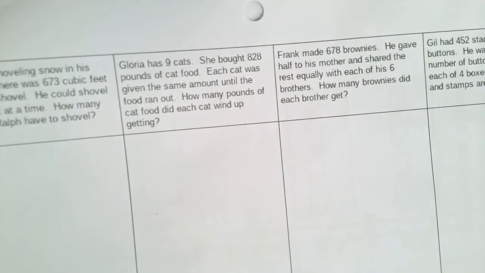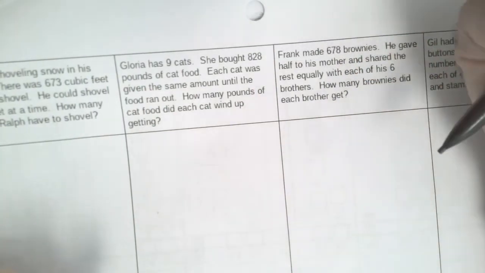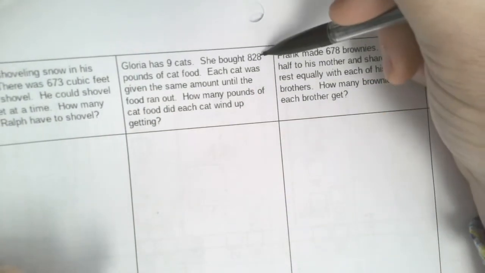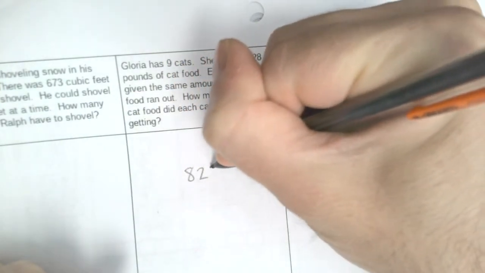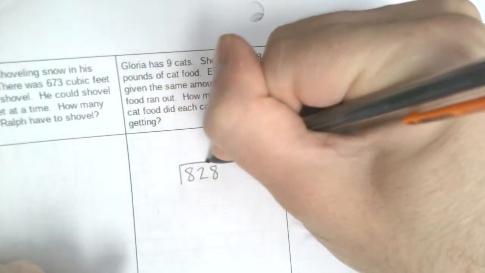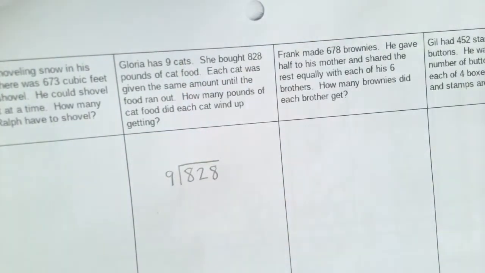All right, well, that's a lot of food, but it's also a lot of cats. So let's think, what number are we dividing up? We're dividing up the food, which is the 828. So that's going to be the dividend. And the 9 is going to be the divisor. That's going outside the dividend.